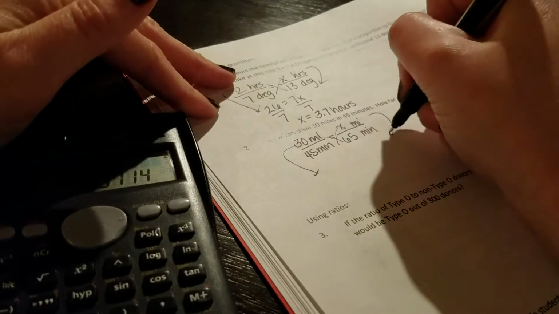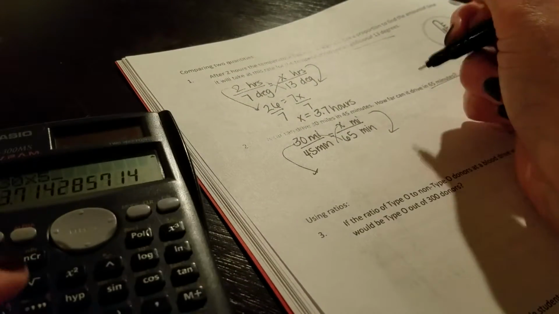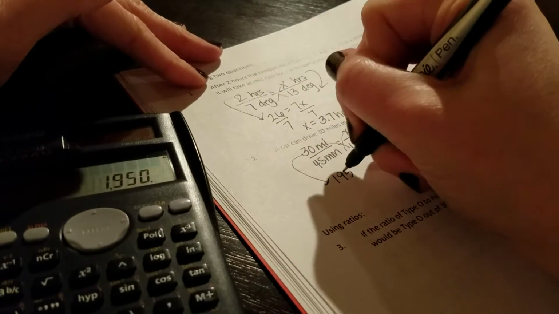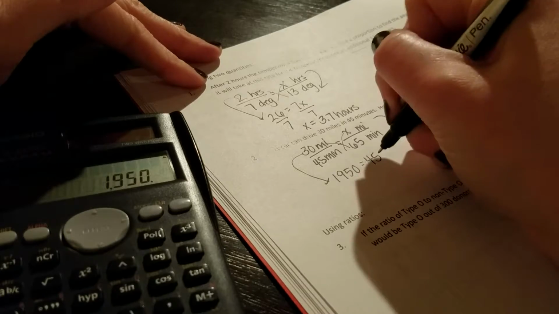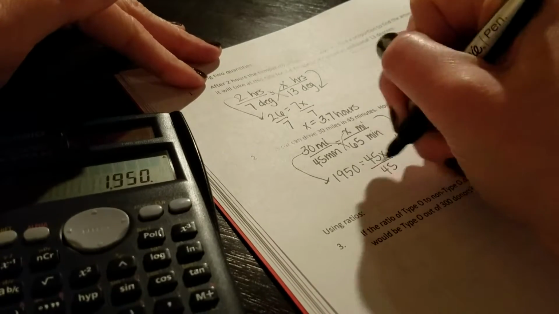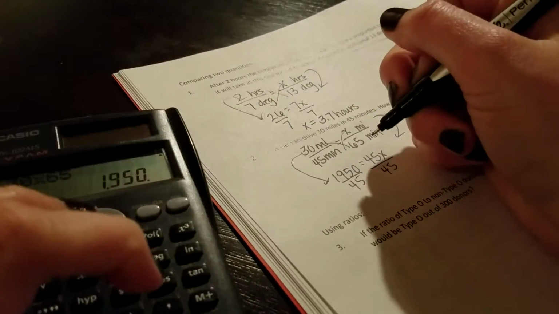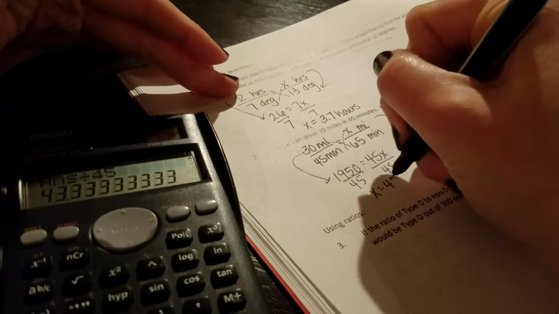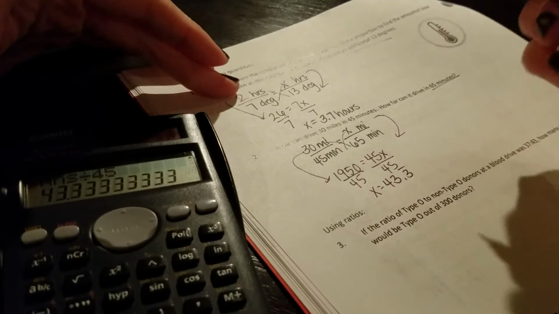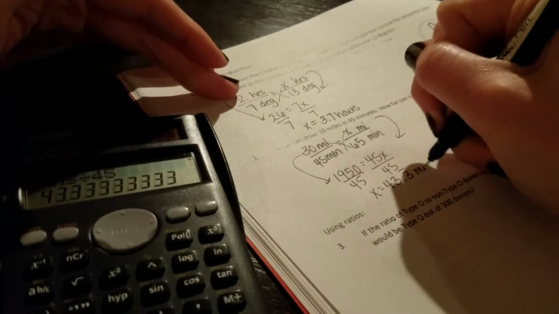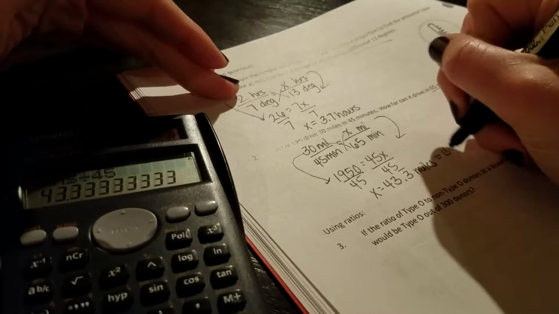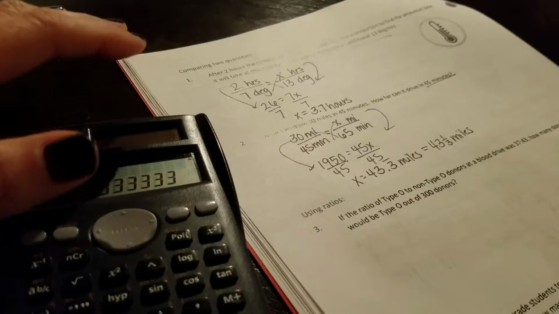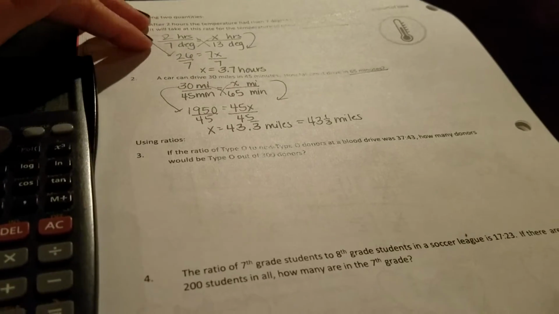So heart method here. 30 times 65 is 1,950 equals 45x. Divide by 45. And that will give us x equals 43.3 repeating miles, which is really also 43 and 1/3 miles.